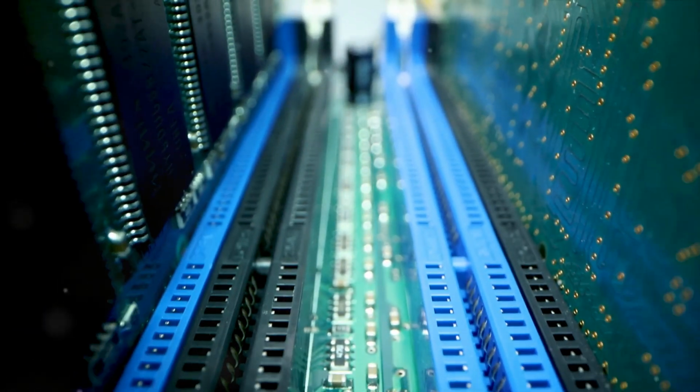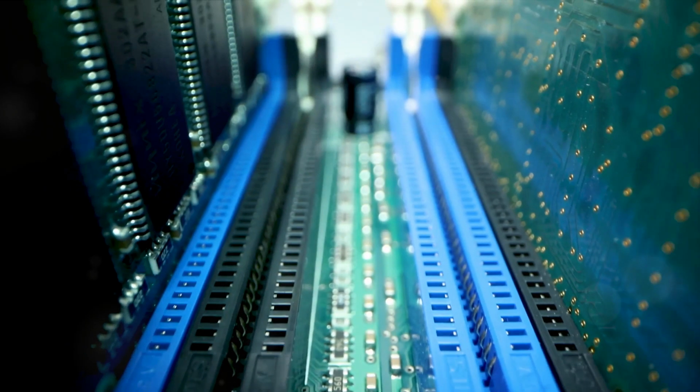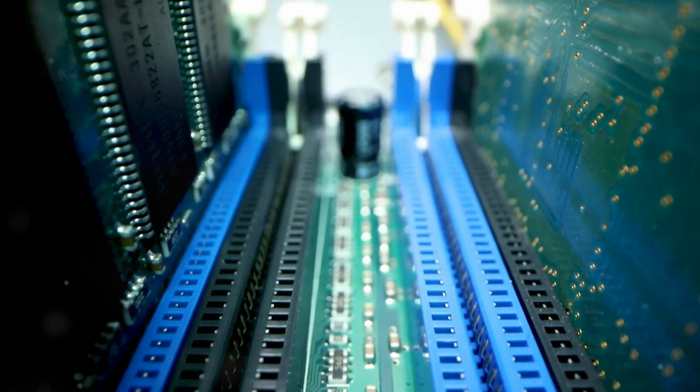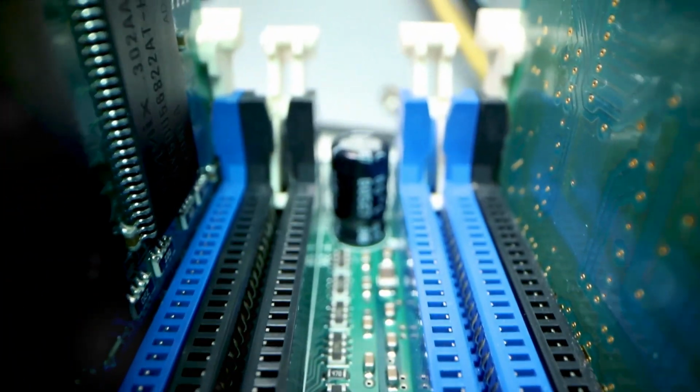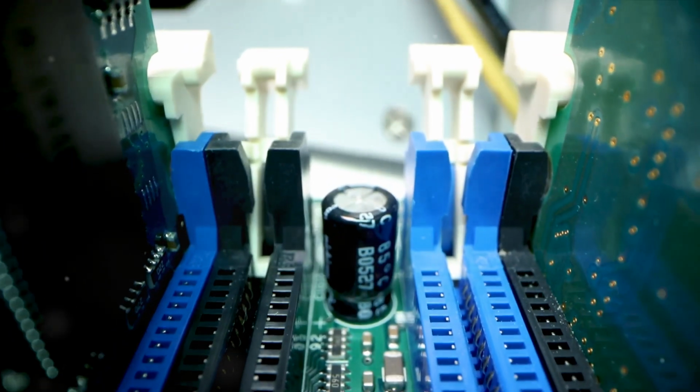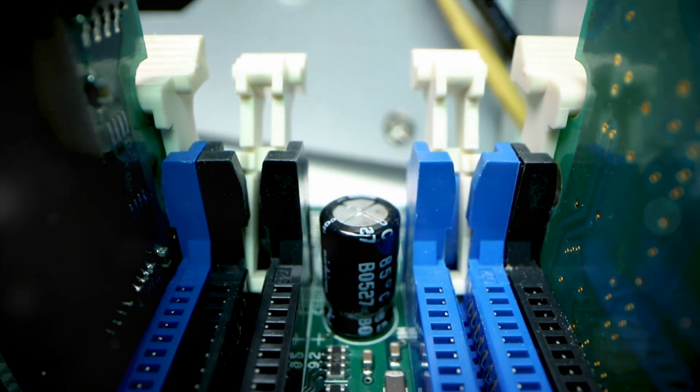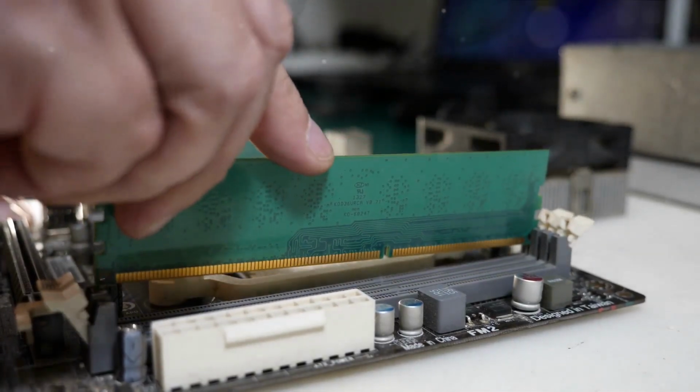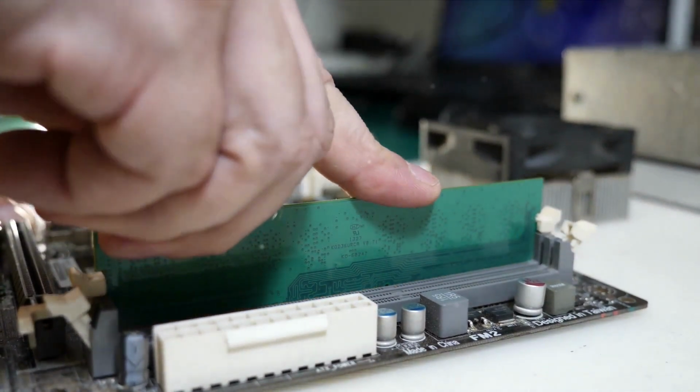It allows your system to run multiple processes simultaneously: the game itself, other software you might have open, and even your operating system's background tasks. Essentially, having 16 GB of RAM is like having a super highway for data, ensuring no traffic jams slow down your gaming experience. But let's break it down further.